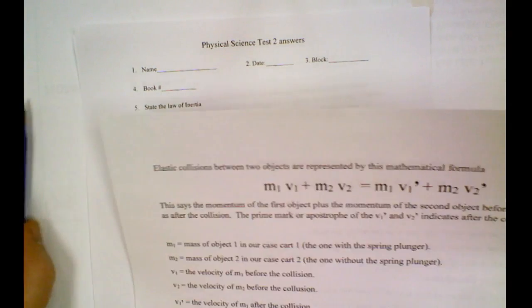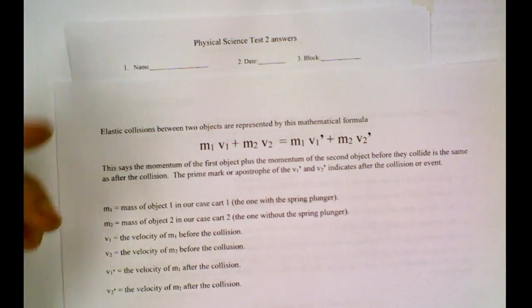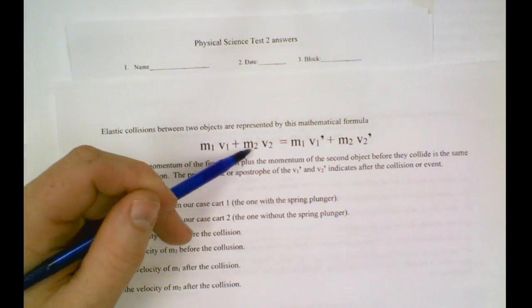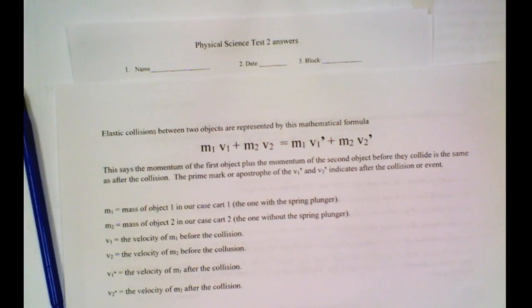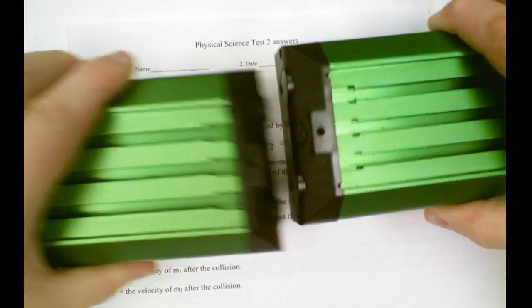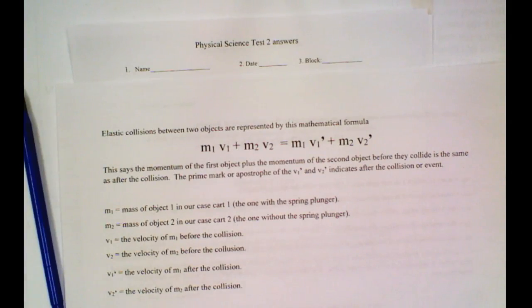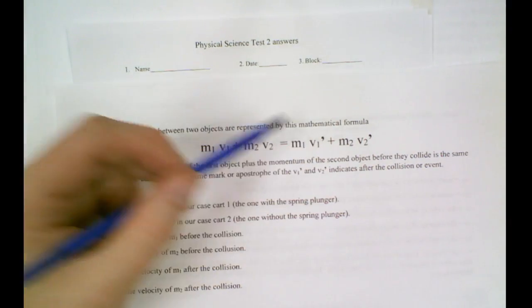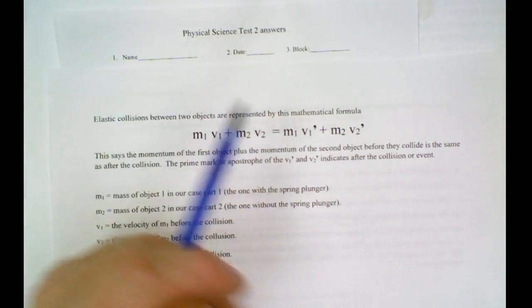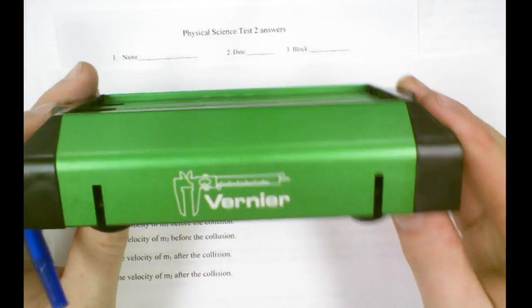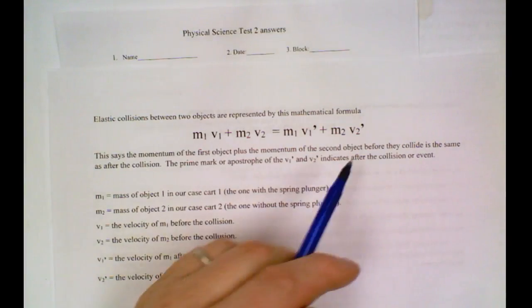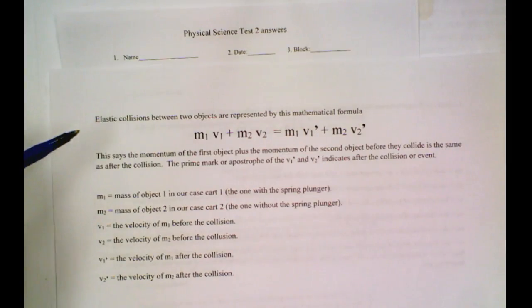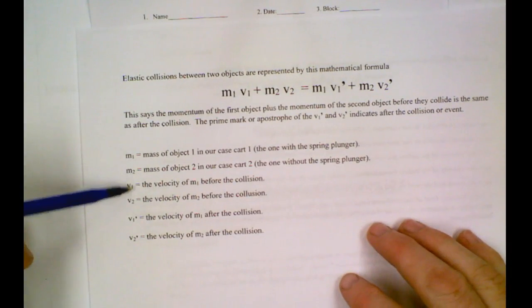And last, we have the elastic collision between two objects, which is mass 1 v1 plus mass 2 v2. That means these two start off with a velocity and bounce off each other. Afterwards, they have different velocities than when they started. That would be your mass 1 v1 prime. This prime tells you that is the velocity of cart 1 after the impact. Mass 2 v2 prime means this is the velocity of this cart, no plunger, after the impact. That's what that prime is standing for. And once again, we have the list right here of what stands for what.